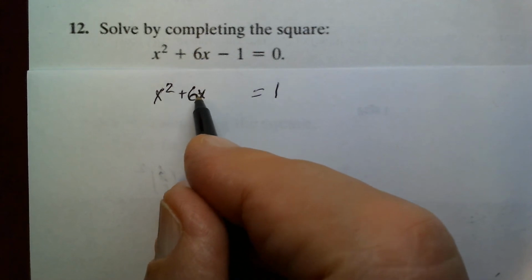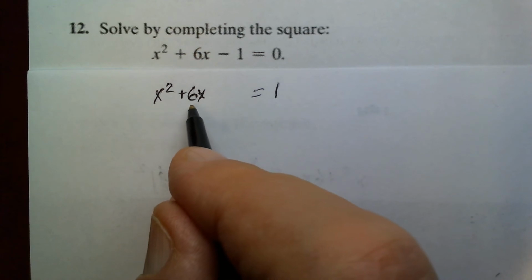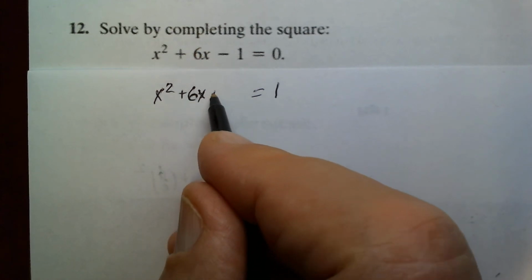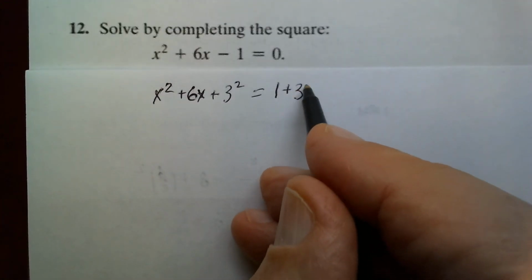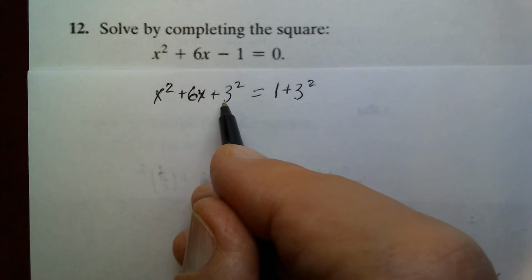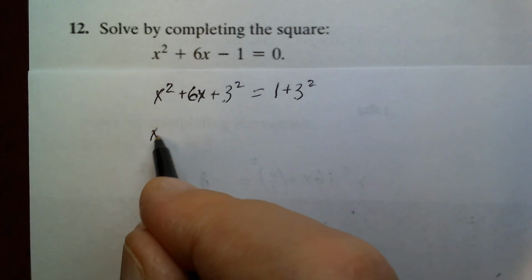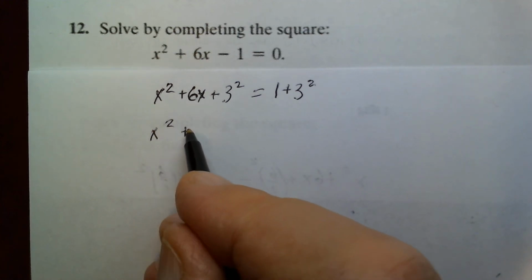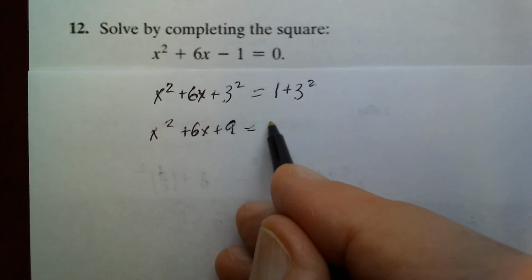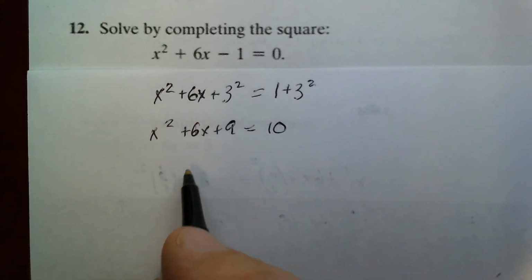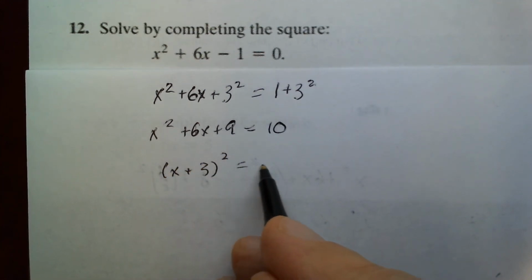Now we take the coefficient of the x term, 6, and divide it by 2. 6 divided by 2 is 3, so we square 3, and we add 3 squared to both sides. Again, we derive this quantity by dividing 6 by 2. So in other words, we have x squared plus 6x plus 9 equals 1 plus 9, which is 10. So then we can write this as x plus 3 squared equals 10.